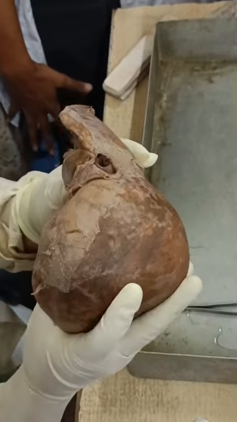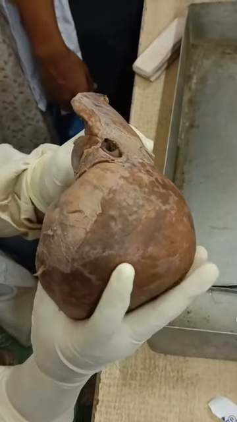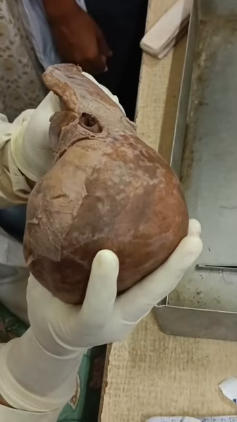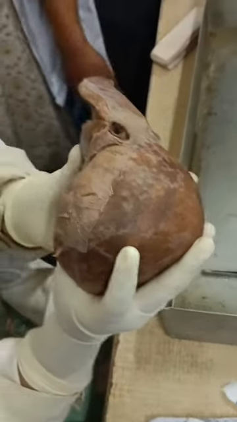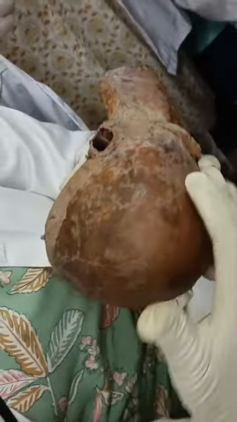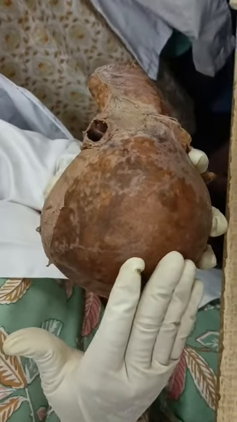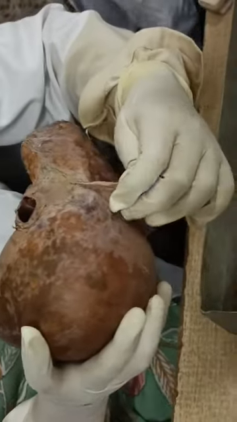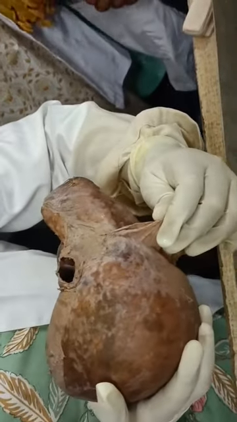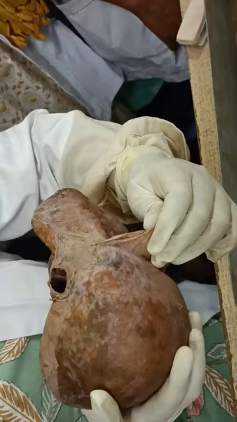Now hold the liver by both of your hands, because part of it is in the right side and a little part of it is in the left side also. Now this surface, which is relatively smooth, is called the anterior surface of liver. In the anterior surface, we find the impression of one ligament. This ligament is called falciform ligament.